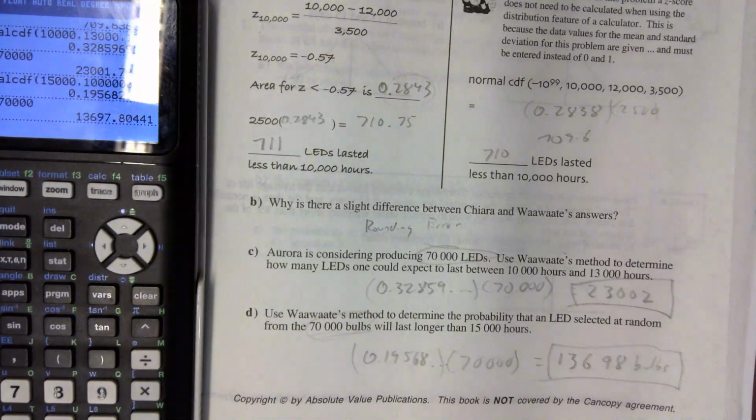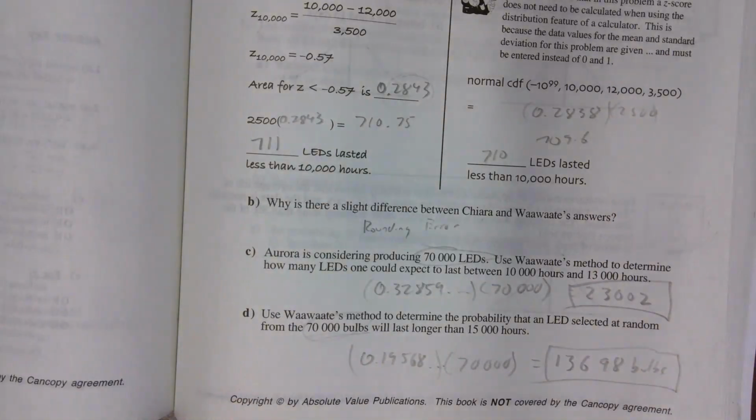So far, is it making sense? So we're using the normal CDF function to tell us what percentage of the bell curve that fits within, and then multiplying that by the sample.